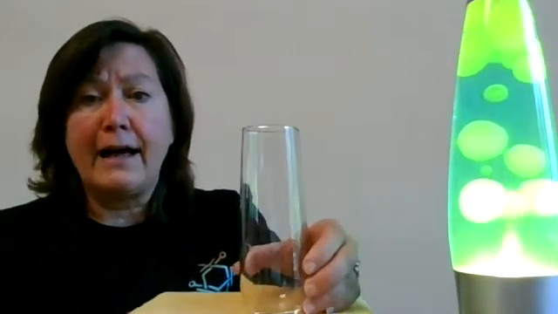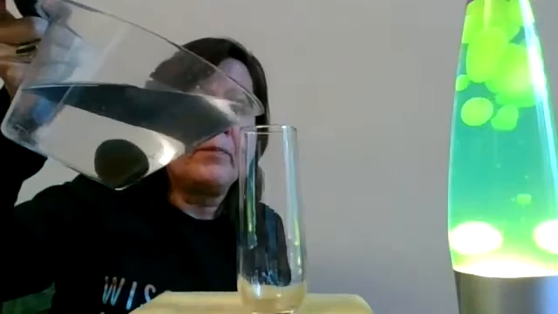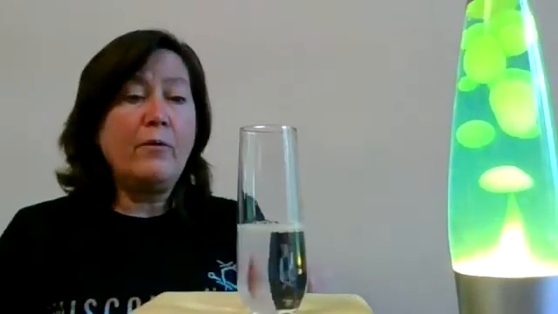So let's try our experiment and see how density works. I'm going to take this clear glass. Any glass will work. I just like to pick a nice, tall, skinny one. And I'm going to add water. I don't want that much water, so I'm going to get rid of some.